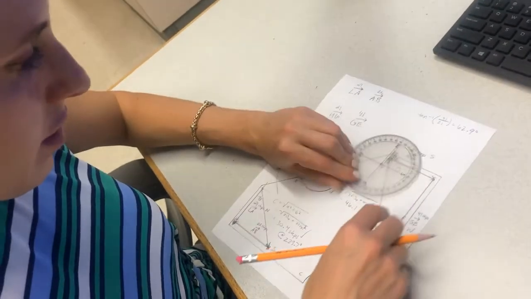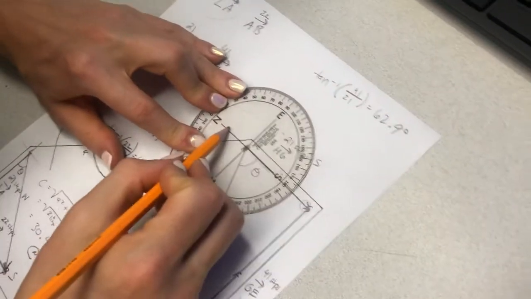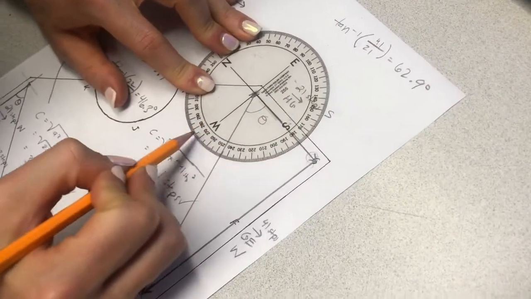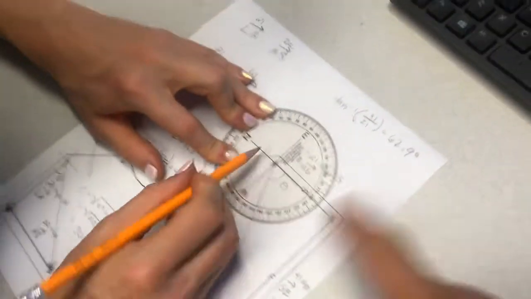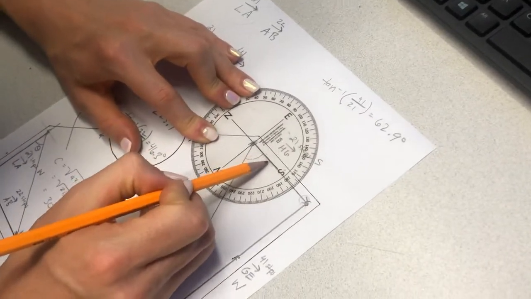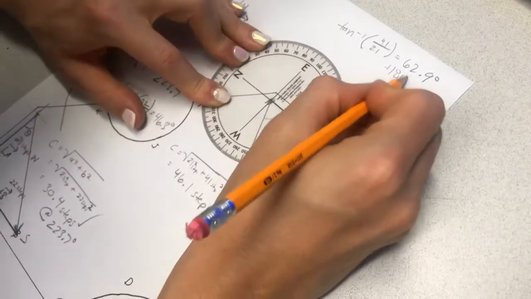But let's see where we're at here again. So we are, again, this is 180, that's 270. Yeah, but we're more than 180, see? Because this angle's more than 180. So 180 plus whatever that was, right? 62.9. So I can just say plus 180.